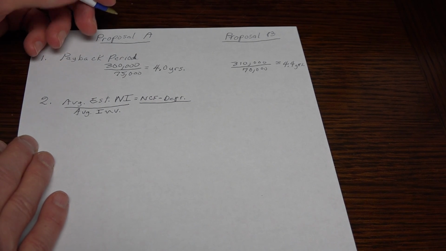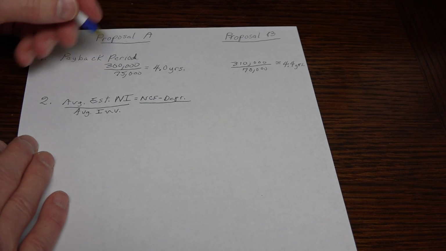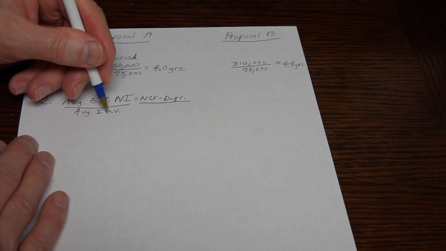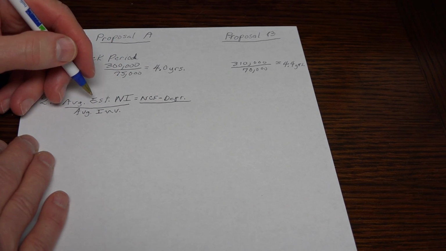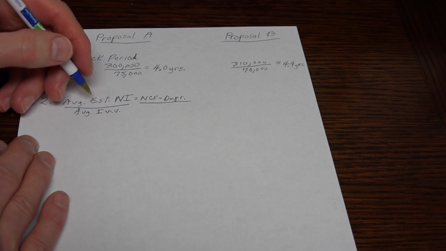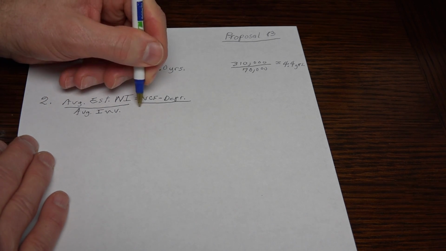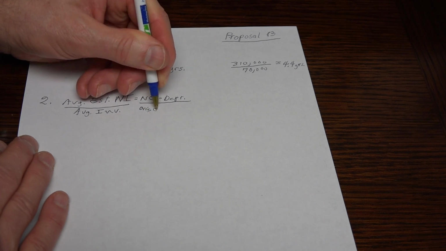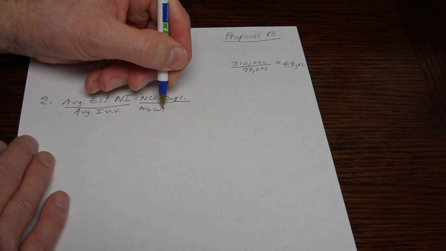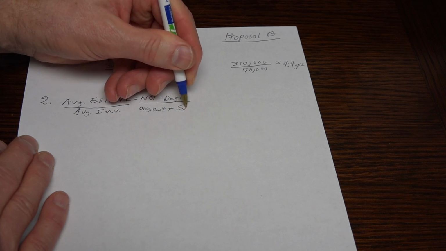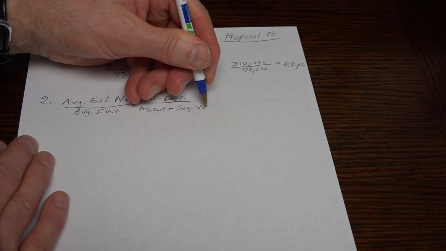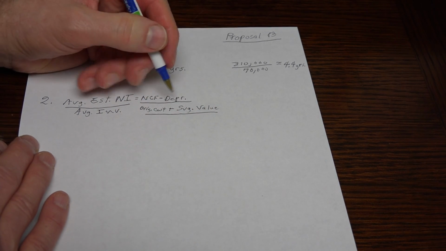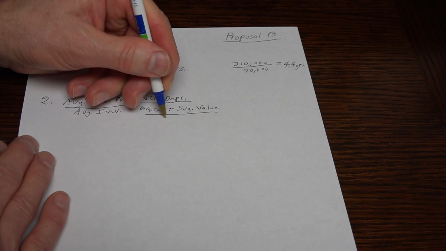Okay, and over here, your denominator, your average investment, is the original cost plus salvage value, and you divide that into 2.